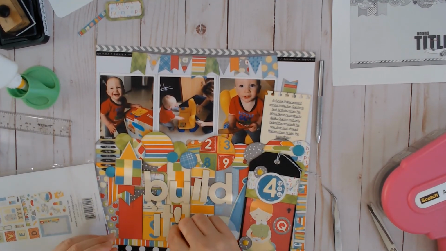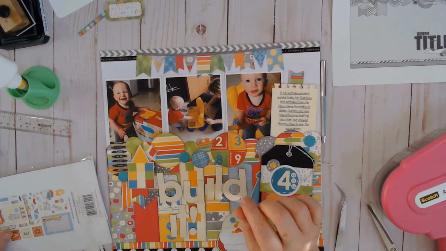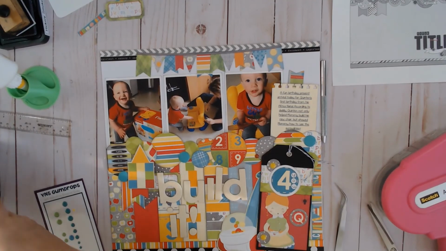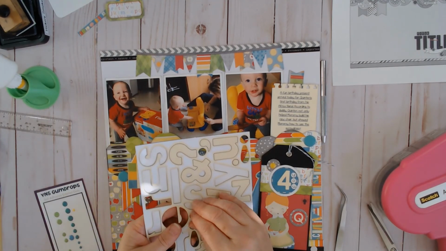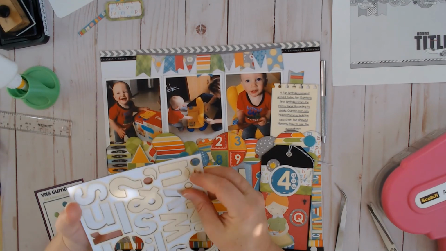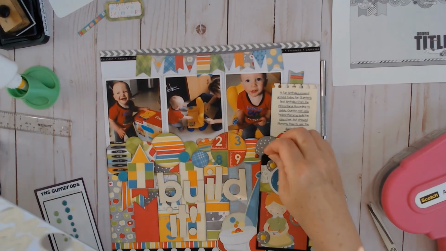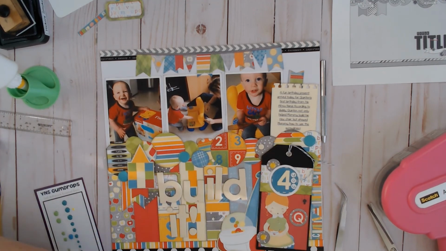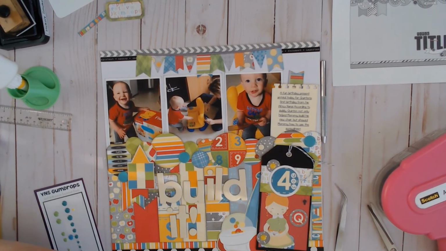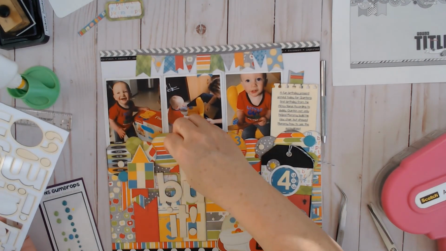Oh, exclamation point. I don't know what I did with my other dot, but that's okay. There's more on here. And I think I might sprinkle some of these, because I have more of these dots. I might sprinkle them in with my enamel dots as well. Right, sprinkle some of those in there.